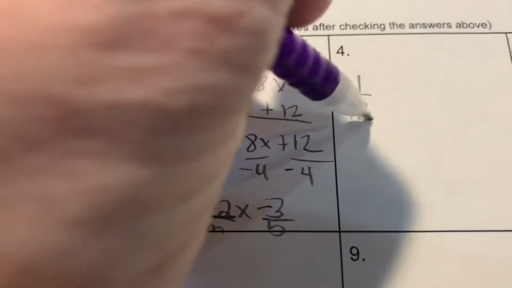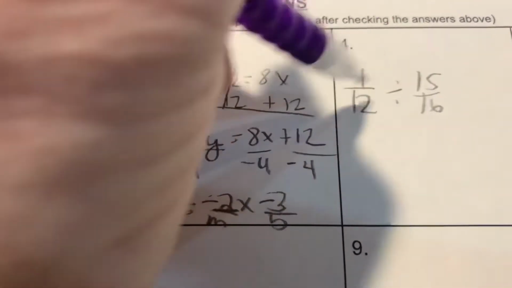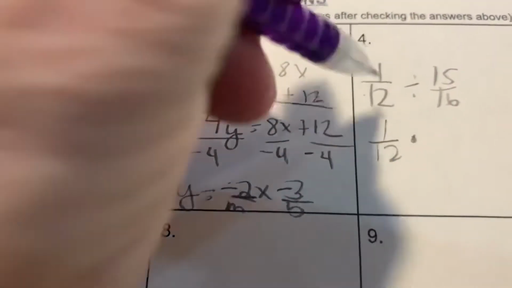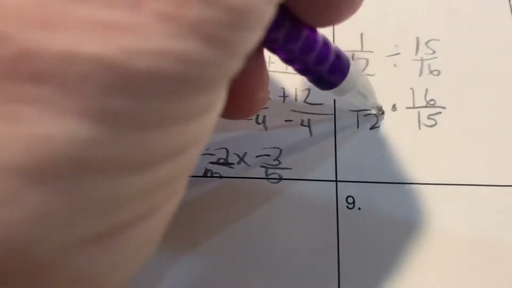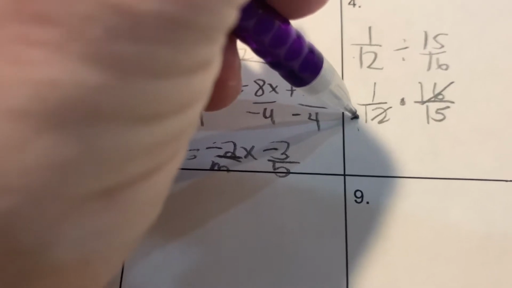For 1/12 divided by 15/16, keep, switch, flip. 1/12, switch the sign, flip or take the reciprocal of the divisor. Now you should be able to cross cancel common factors. 4 goes into 12 3 times and into 16 4 times. Multiply across, you've got 4/45. That's how you get that answer.